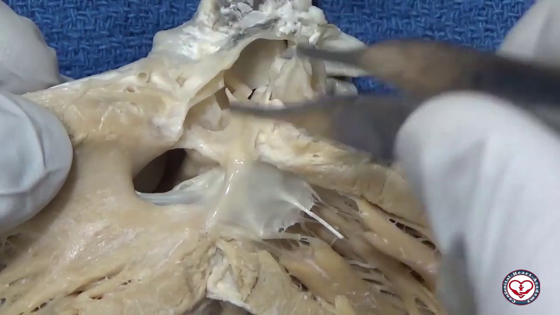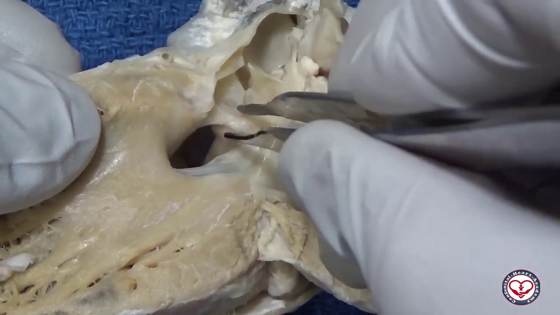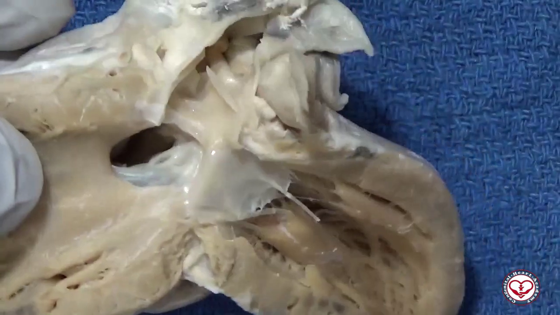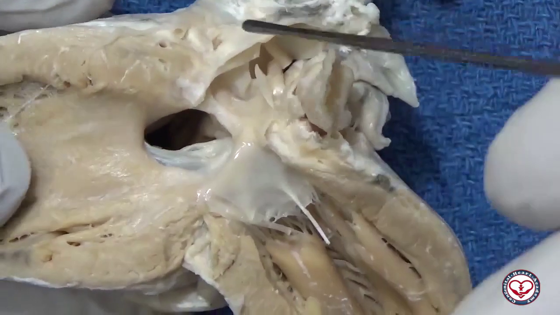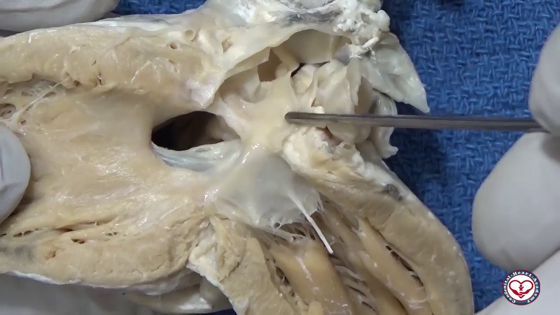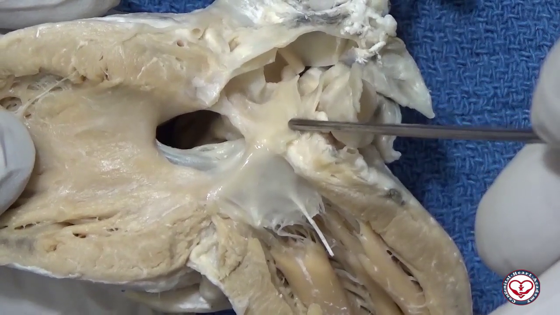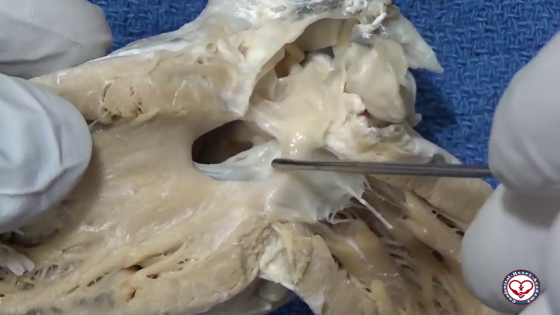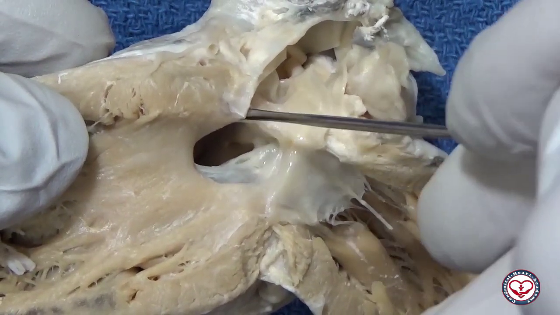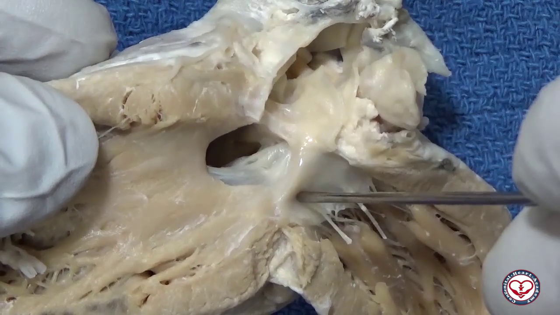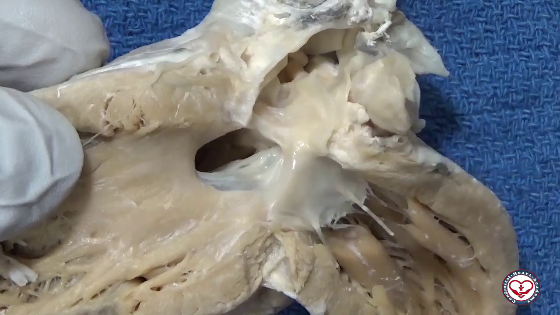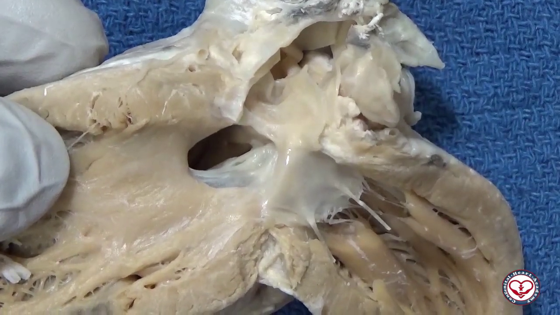But you can note this muscular ridge here with a bit of fibrous tissue along its edge, causing severe left ventricular outflow tract obstruction or pulmonary stenosis in a case of transposition. Also note that this ventricular septal defect that is quite large is perimembranous because we have this extensive area of tricuspid to mitral valve fibrous continuity.